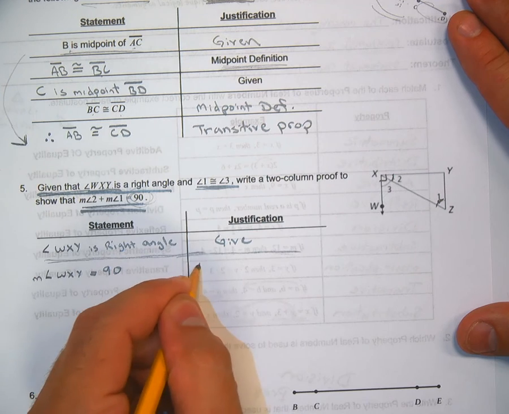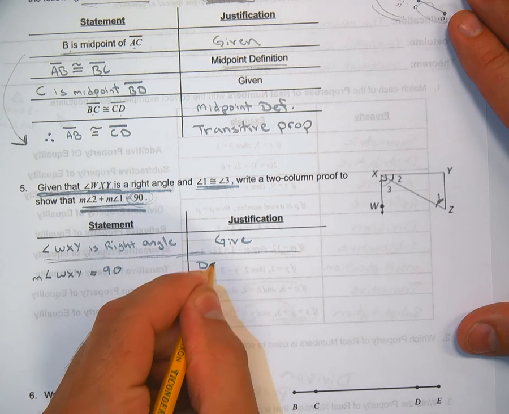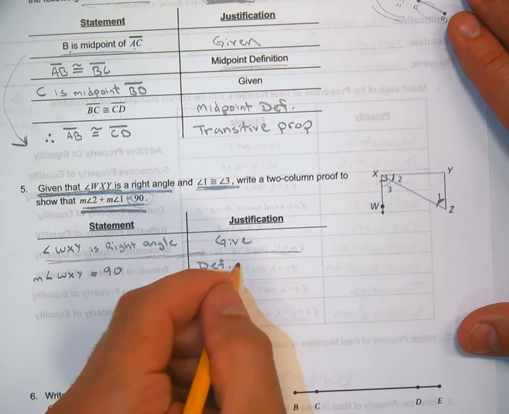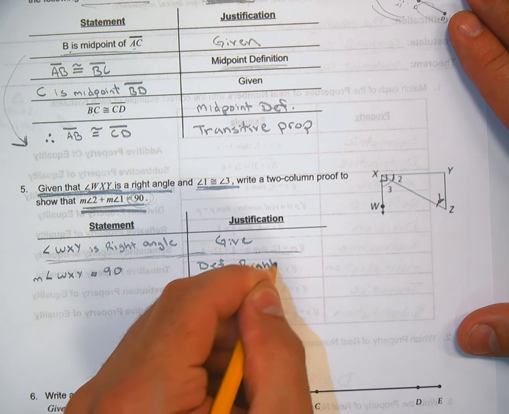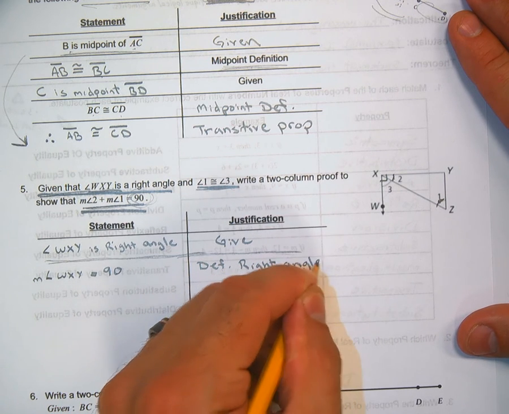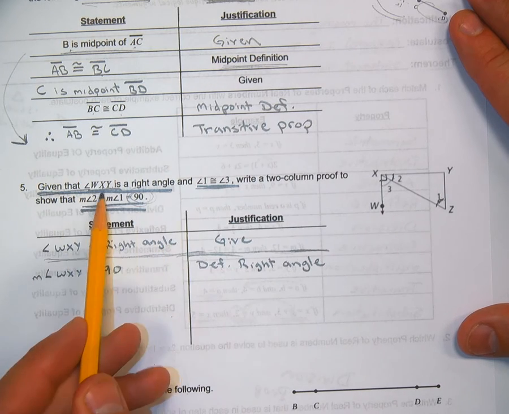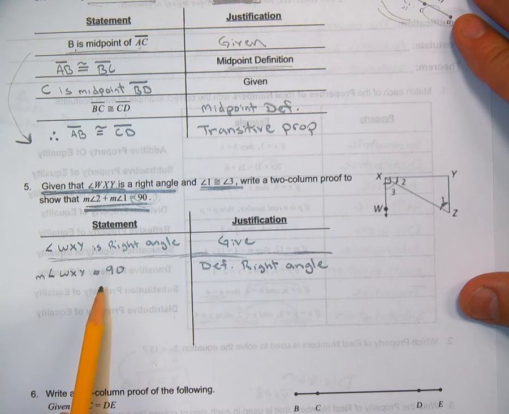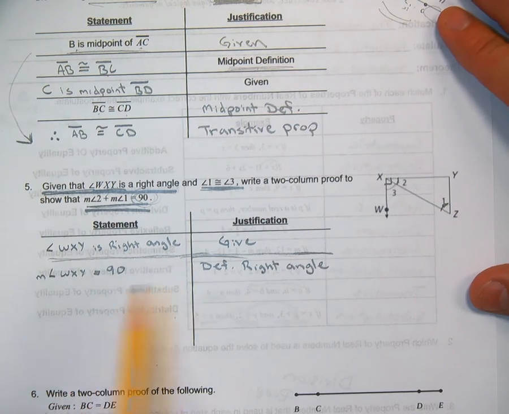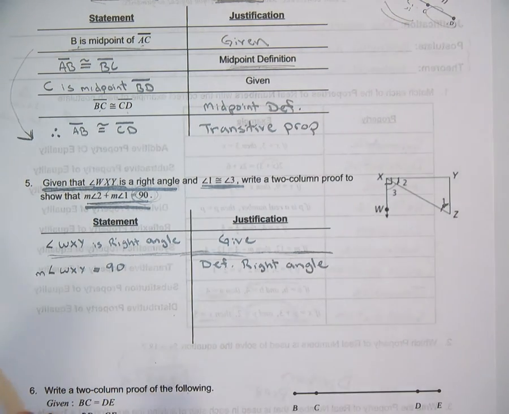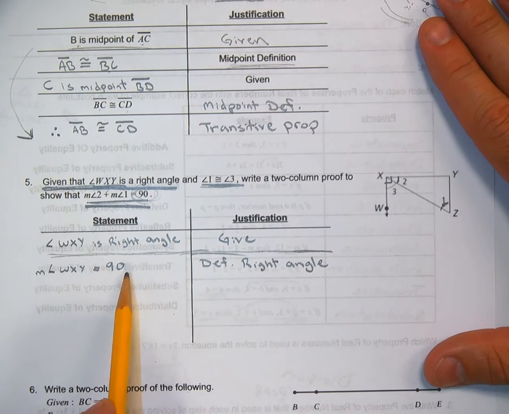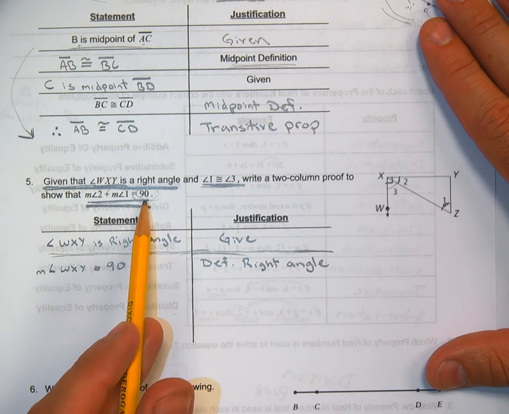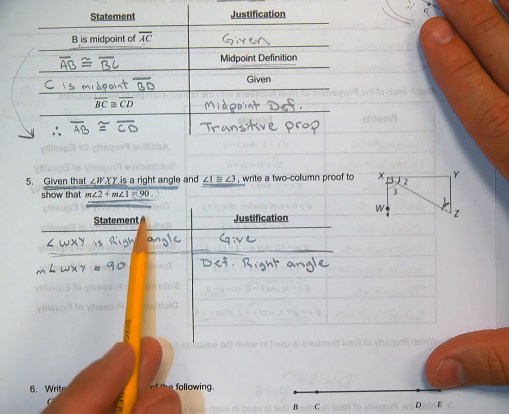So I know that by the definition of a right angle. All right. So I started with a piece of given information, the exact way it was written, and then I used that to derive something new, even though it's kind of obvious because it's an easy problem. I did that right here. So I've moved a step forward. I've got it where it is equal to 90. Step in the right direction.